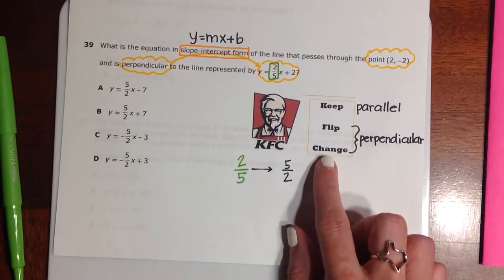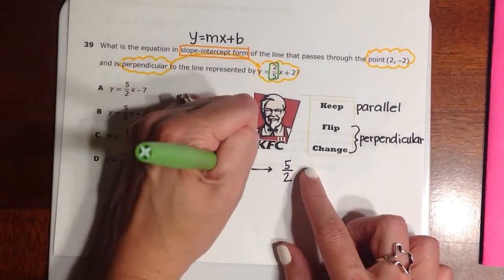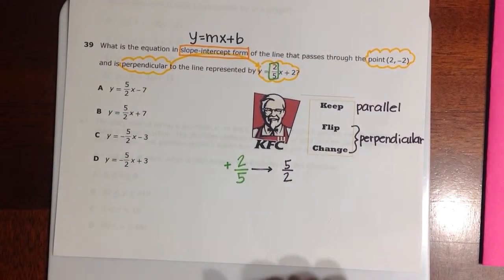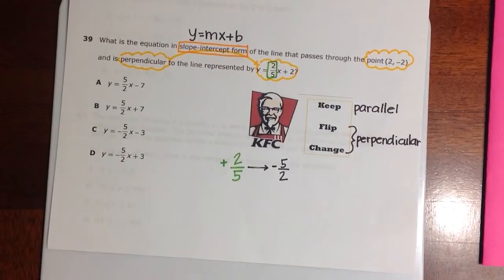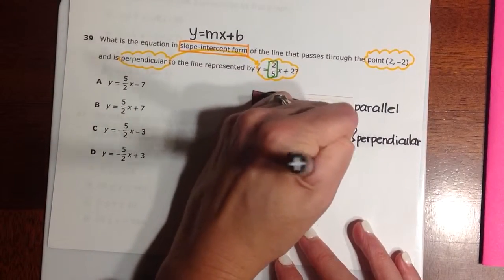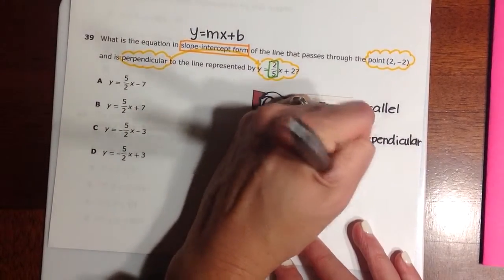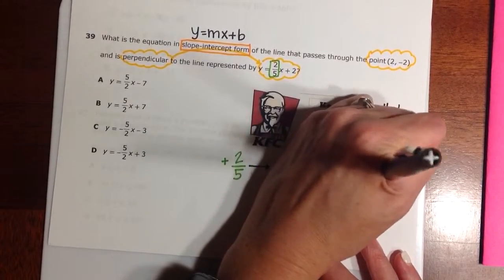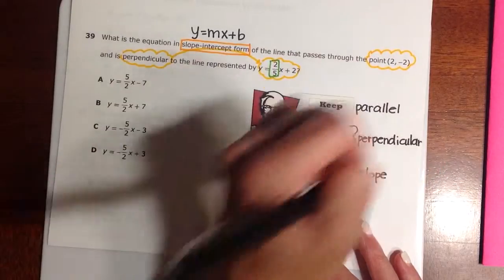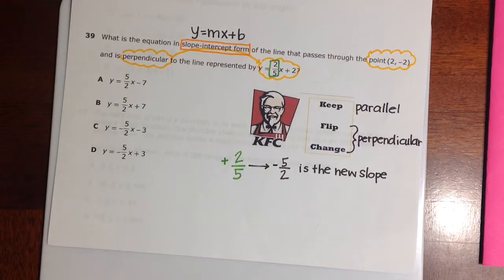And then I want to change. If you notice, your slope has a sign of positive, and if I change the sign, that means that my slope would now have to be negative. So this is going to be my new slope. So I want to pick an equation that has -5/2 as the slope. Okay, so let's go look at our answer choices.